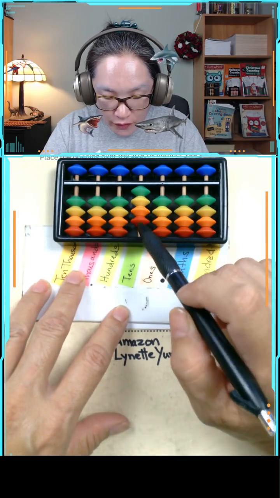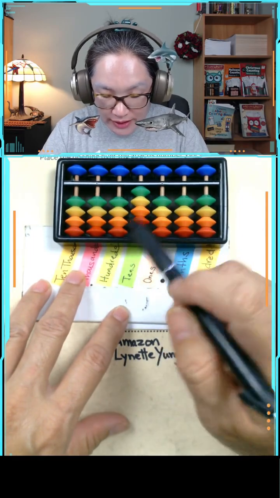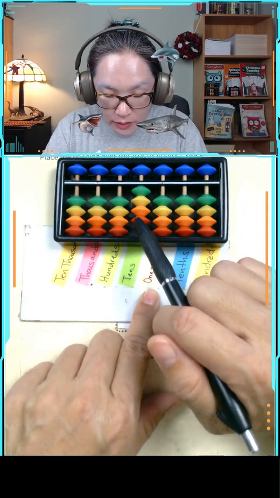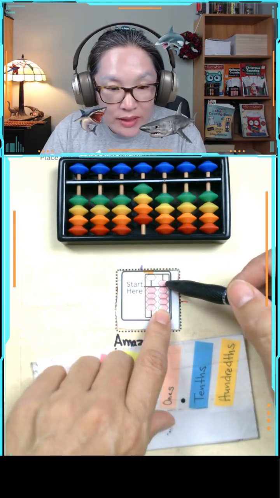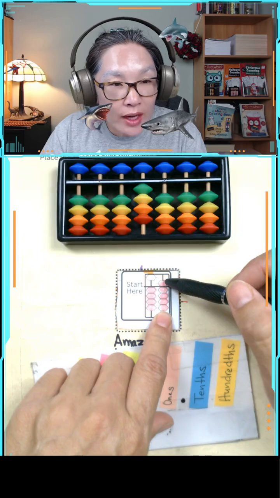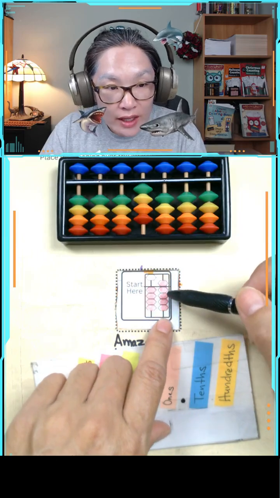So we have 40. 1, 2, 3, 4. 40 in the tens place. That's what 40 looks like. And then we have the ones. So we have 40, right? And what's our next number? Our next number is actually 9. How do I know this is 9? The top bead is a value of 5, and then we have 4 bottom beads.